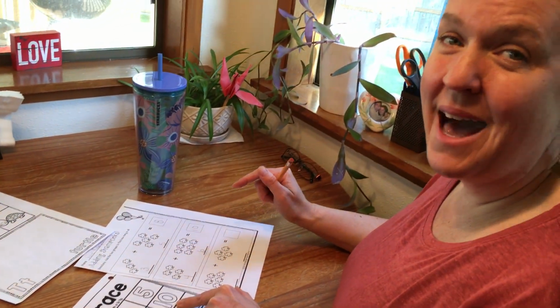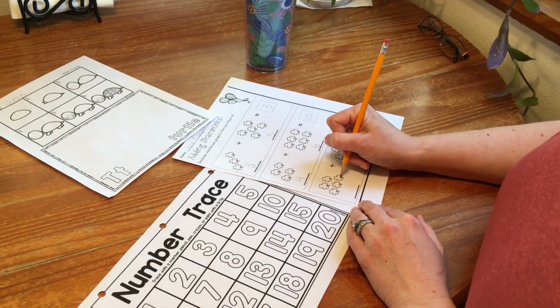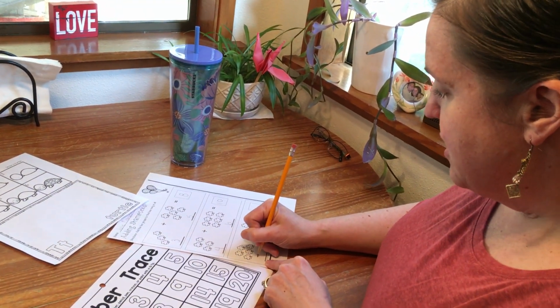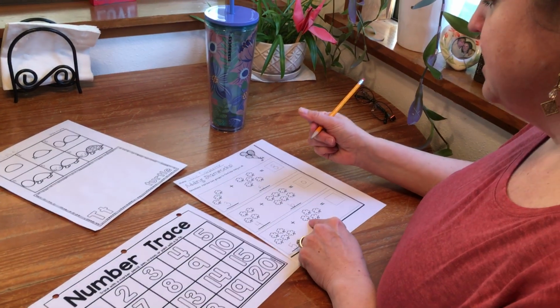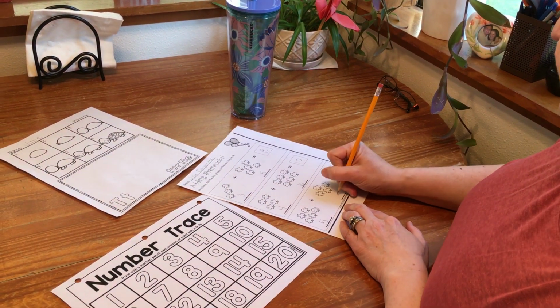All right, let's do our last one. 1, 2, 3, 4, 5. We wrote a 5 up here. There's 5 shamrocks down here also. We're gonna write a 5. 5 plus, let's find the total. 1, 2, 3, 4.